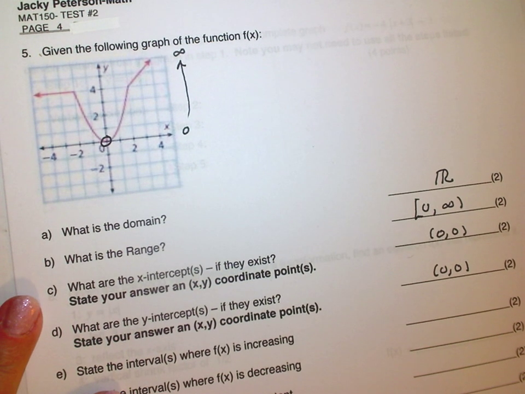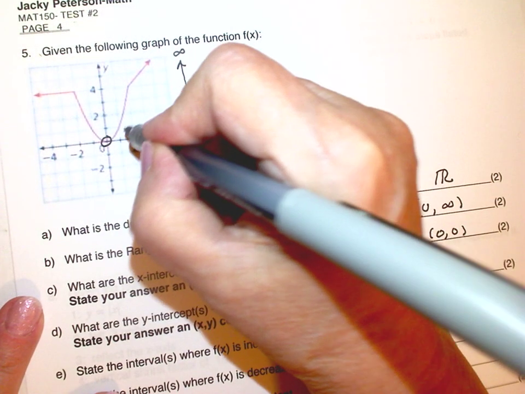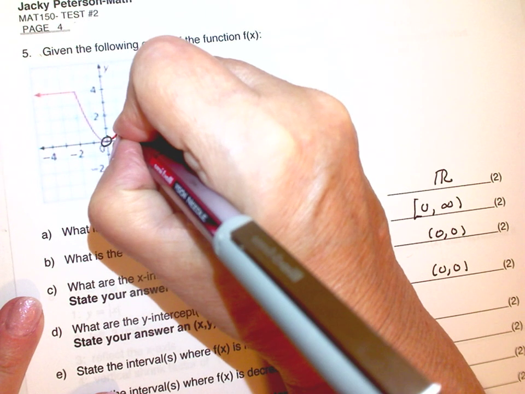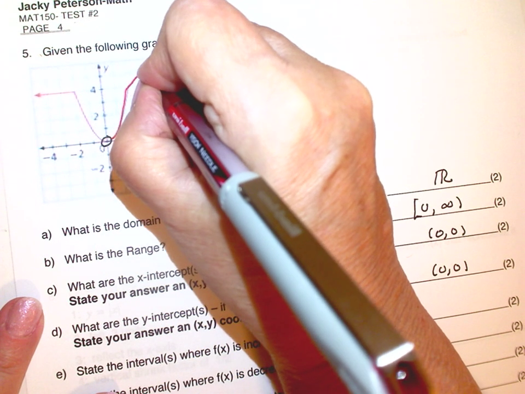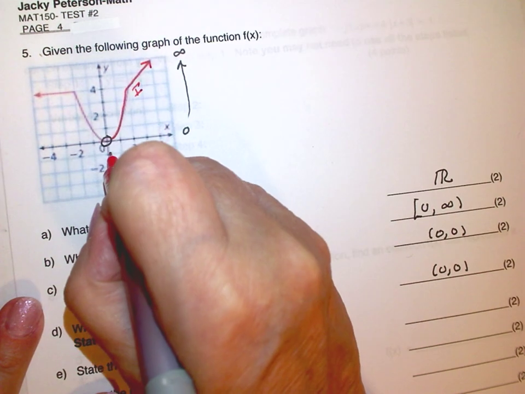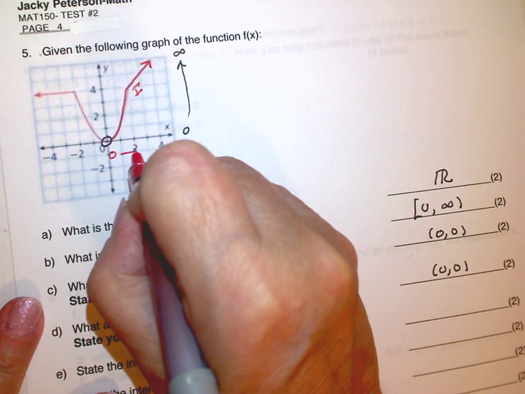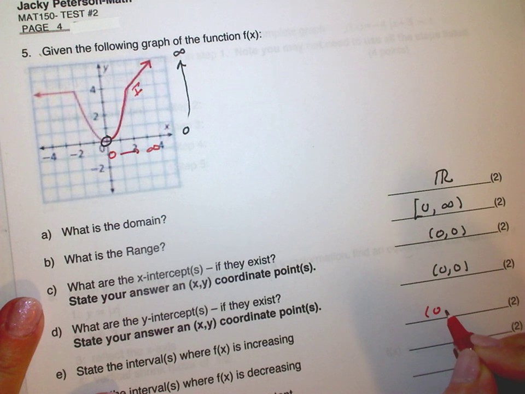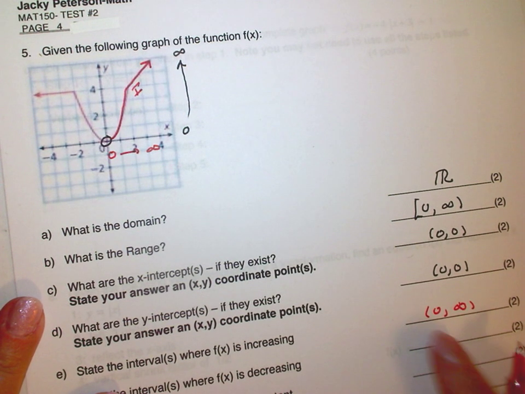Now, intervals increasing. So remember, these are x values. So if I'm looking at increasing, I'm going to draw that in red. And it's going to start at 0 and go to infinity. So it's increasing from 0 to infinity. You don't include the endpoints.